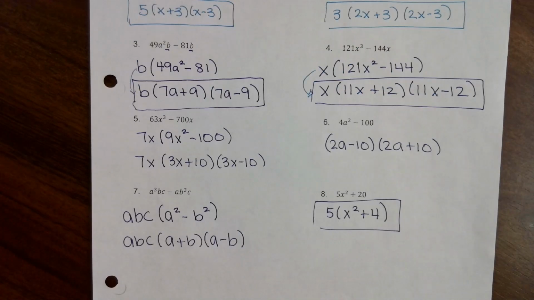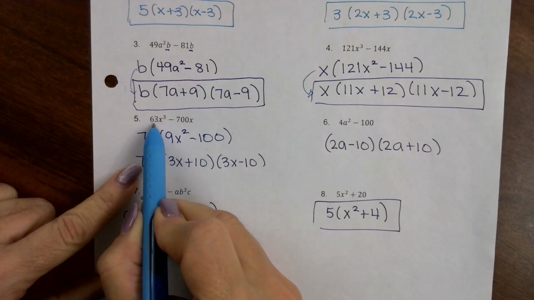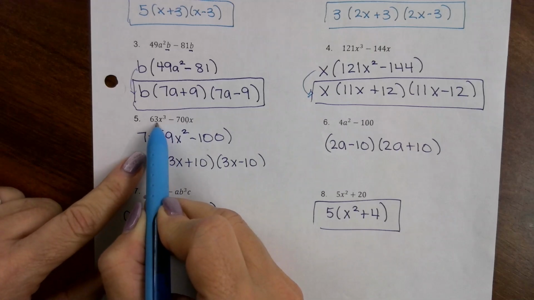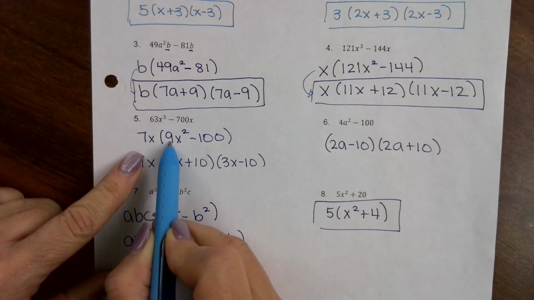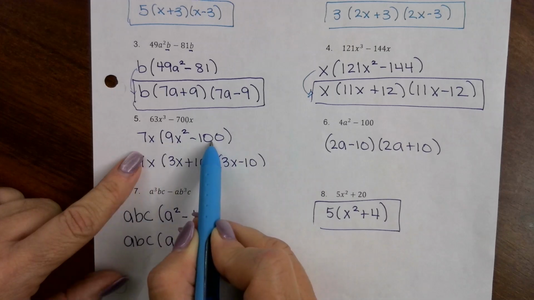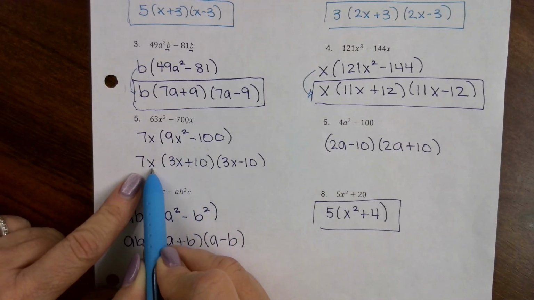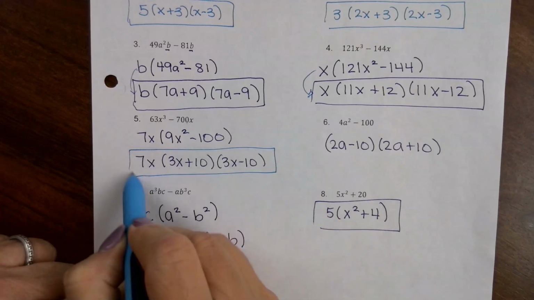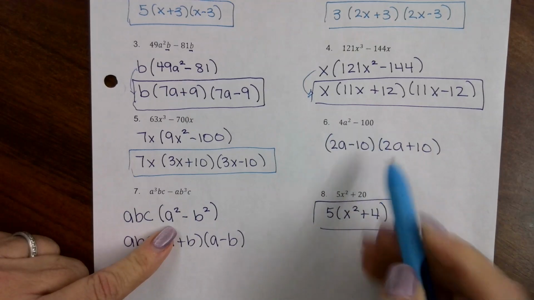Okay, let's talk through these. Of course, I paused it right as they got a little bit harder. So if I look at this, obviously I can pull out an x, but I look at 63 and 700, and neither one of those are going to be a perfect square. So I have to think, okay, what number can I pull out of both of these? So 9 times 7 is 63, and I have this 700. So I pulled out a 7. So 7 times 9 is 63, and 7 times 100 is 700. But this leaves me with a perfect square on the inside. So the 7x comes down, and I have 3x plus 10, 3x minus 10. All right? So over here, perfect square, subtraction. This one's pretty easy.